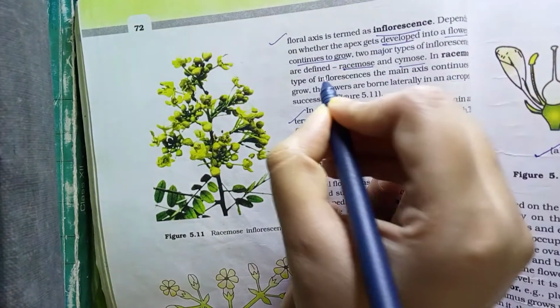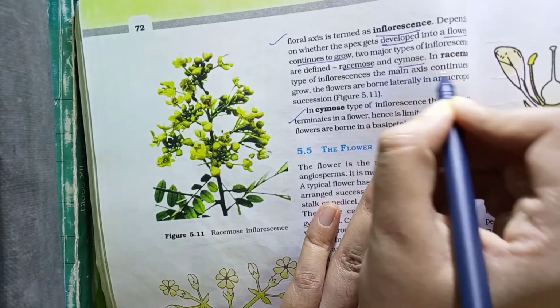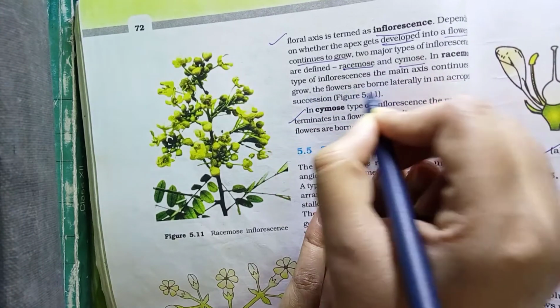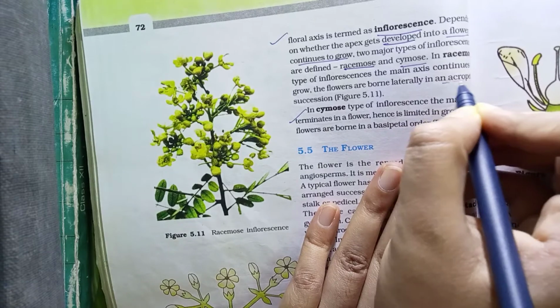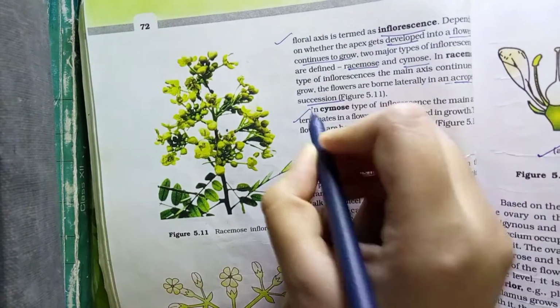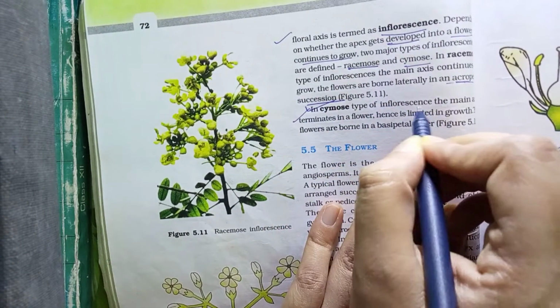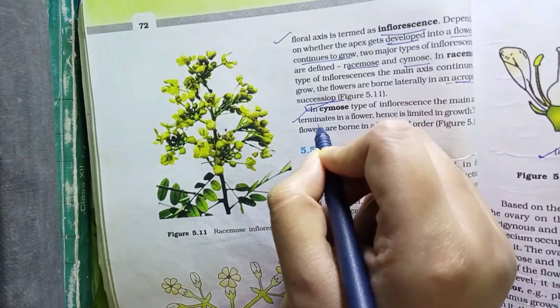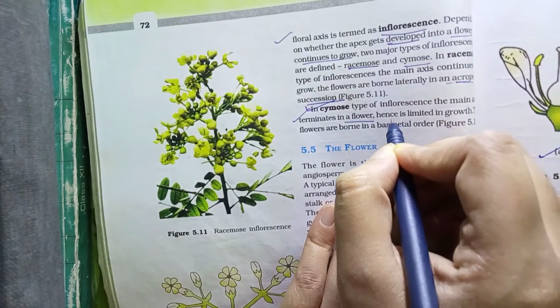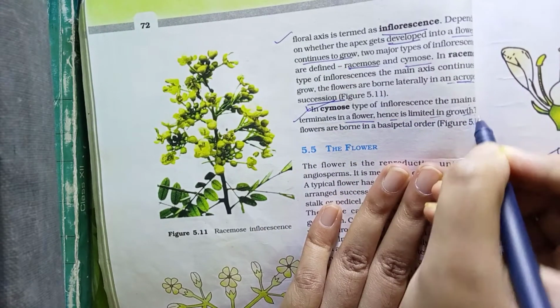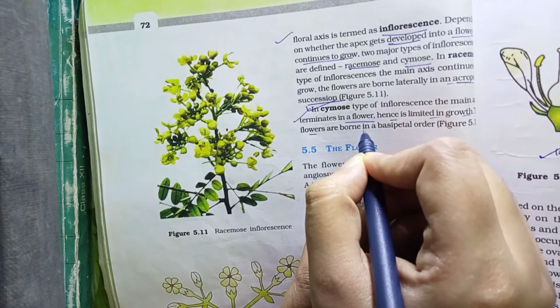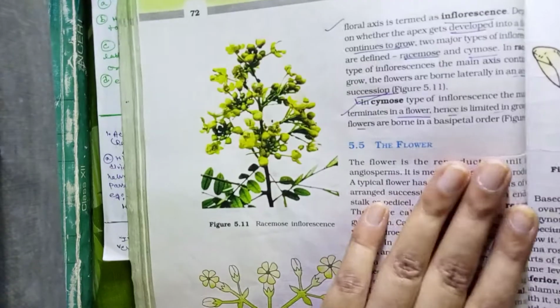In the racemose type of inflorescence, the main axis continues to grow, and the flowers are borne laterally in an acropetal succession. In the cymose type of inflorescence, the main axis terminates in a flower, hence is limited in growth. The flowers are borne in a basipetal order.